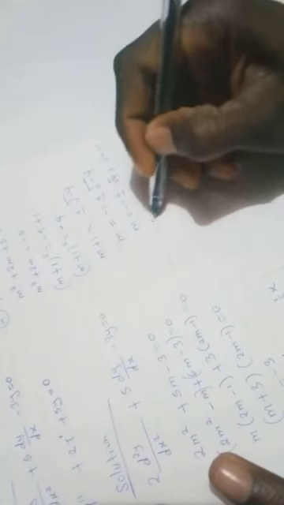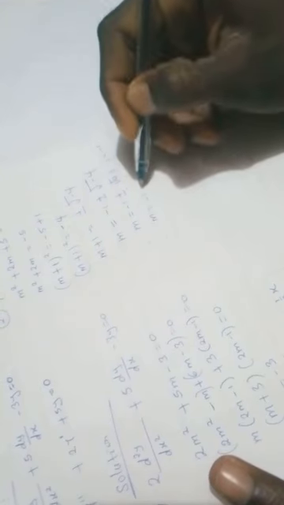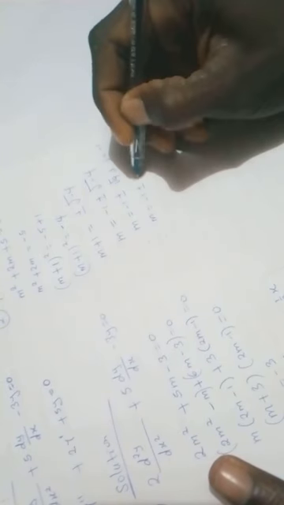Don't forget. So my m equals -1 plus or minus 2j. Now I will take this as alpha, and I'll take this as beta.